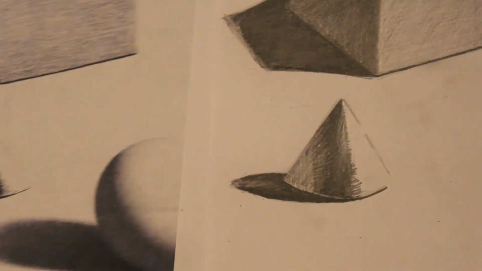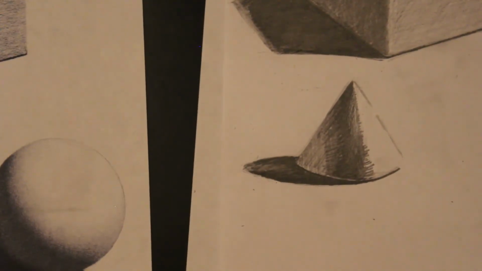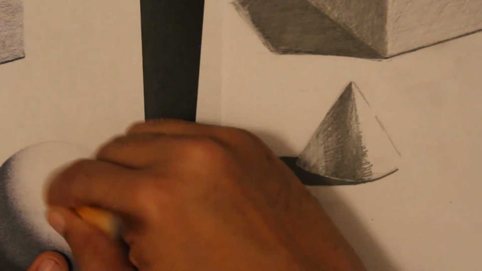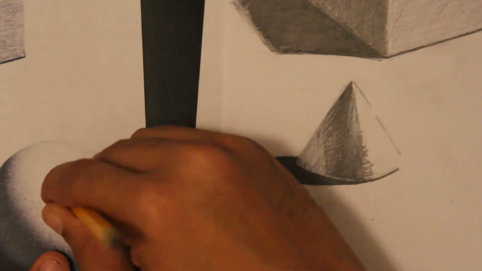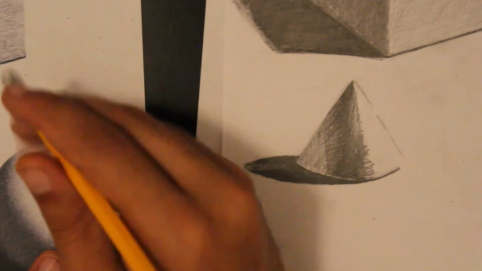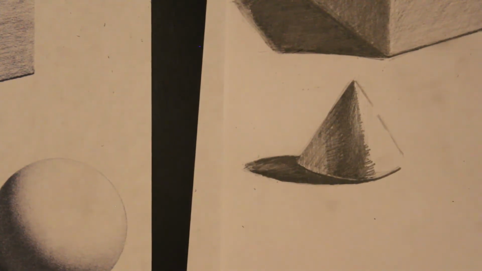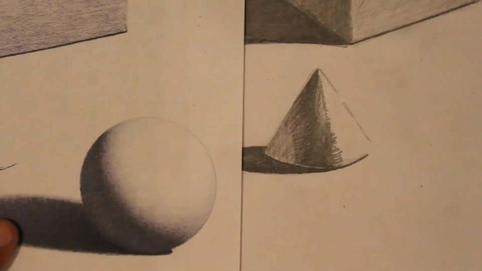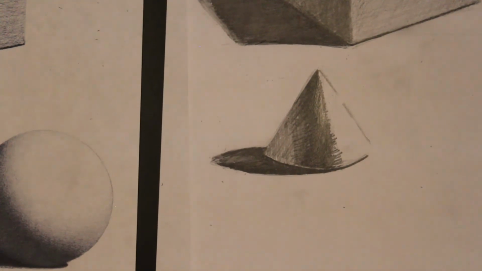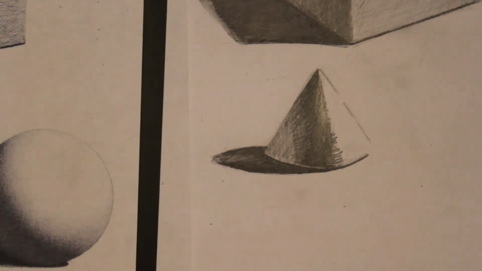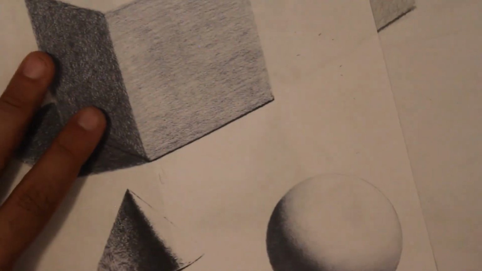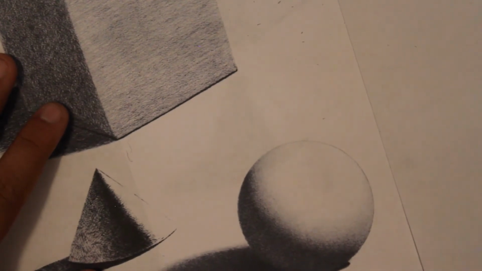And we're going to move on to the sphere. Make sure that there is no extra graphite on the sphere. That might throw me off. Okay, the sphere will be next. Okay, so now we're moving on to the sphere. The process is similar to the others as far as beginning.